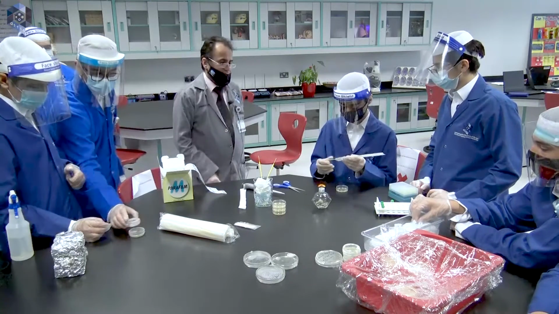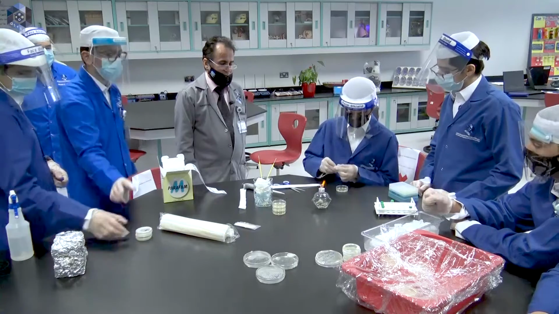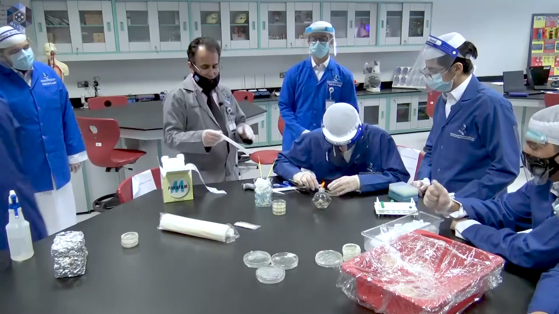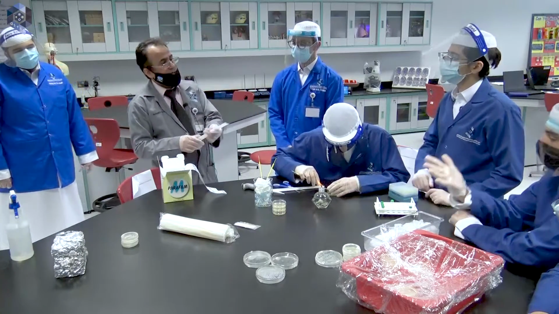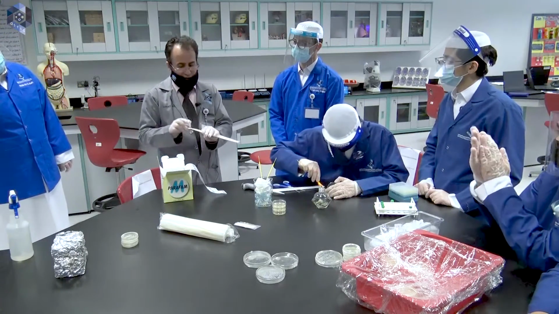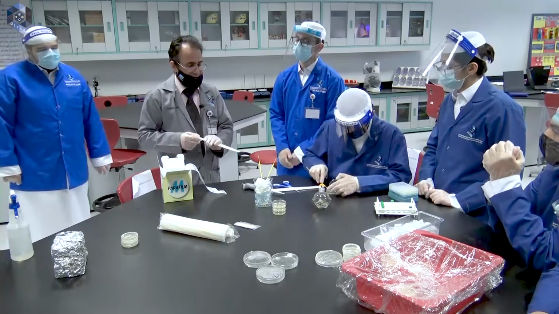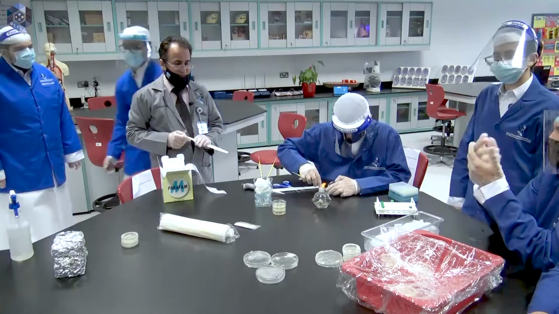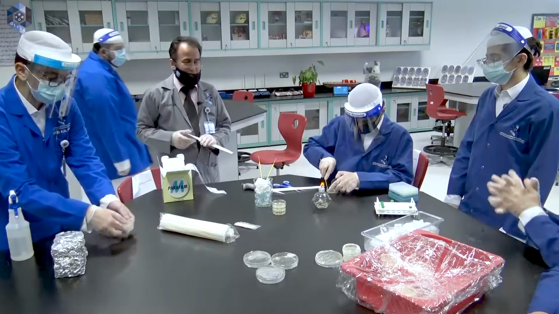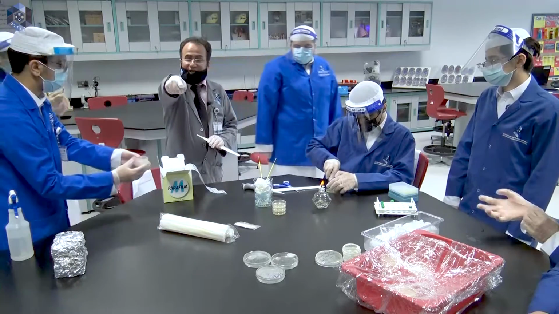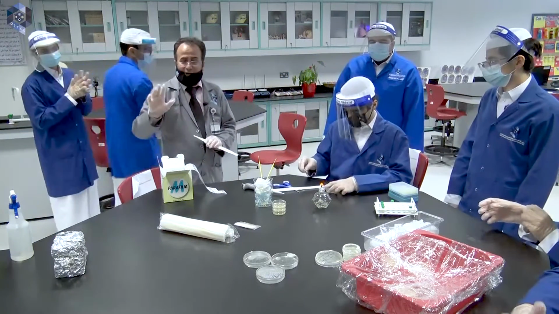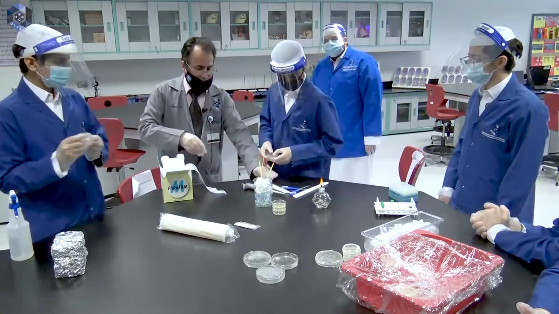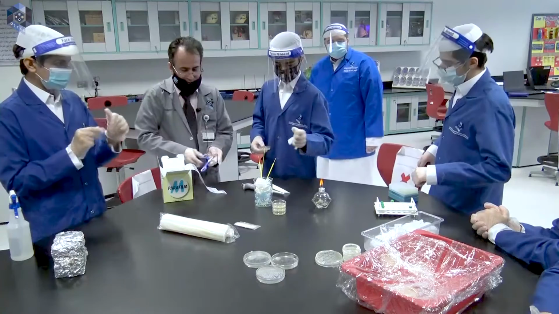When you want to open the packet for the inoculation loop, open it from this side, not from the other one. Place your plates in the incubator. Don't invert them now. Next one.